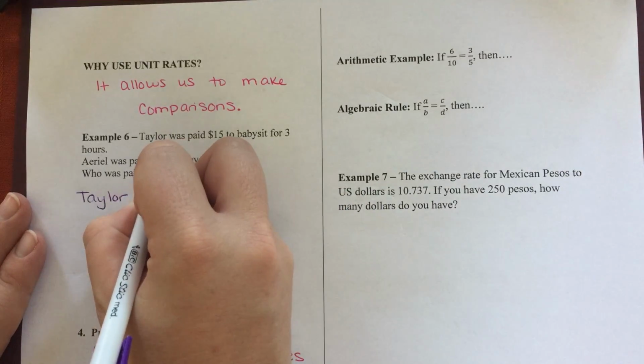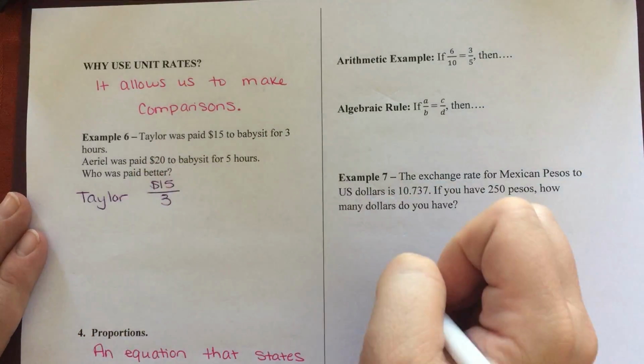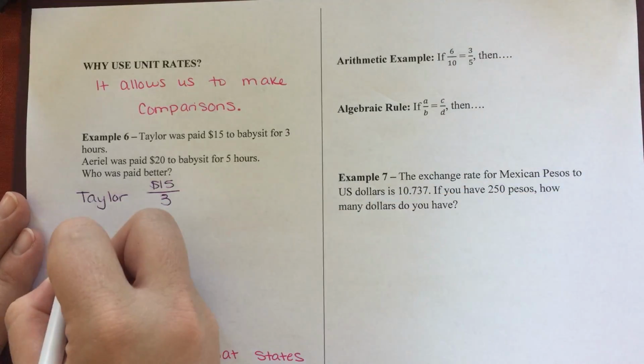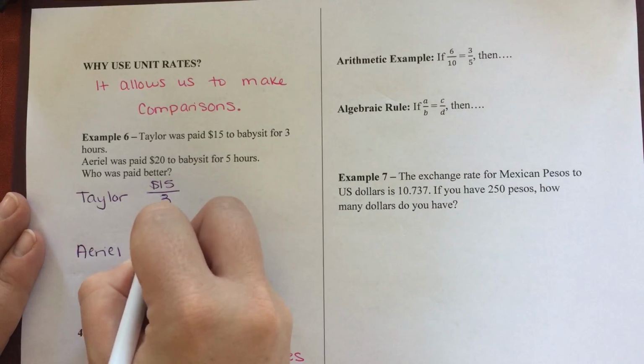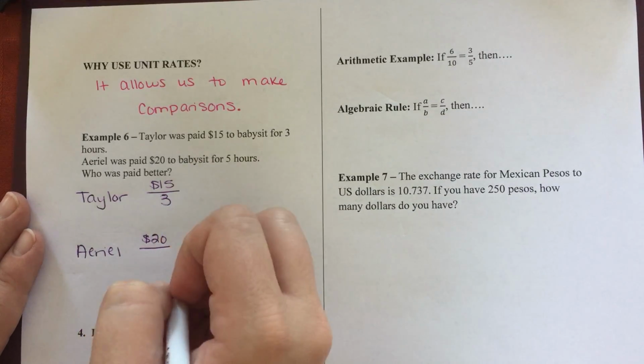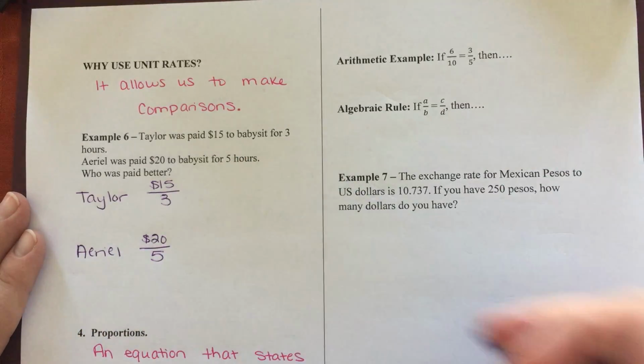Taylor gets paid $15 for 3 hours of time. Whereas Ariel gets paid $20, but Ariel does have to babysit for 5 hours. Again, the comparisons right now are not the same.